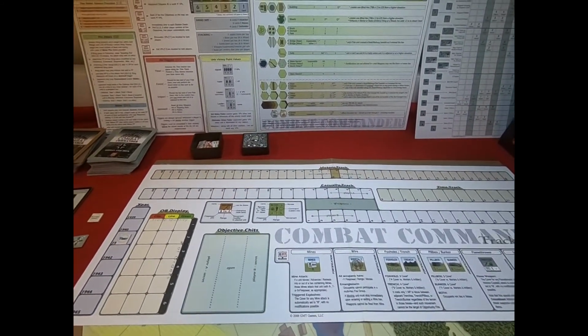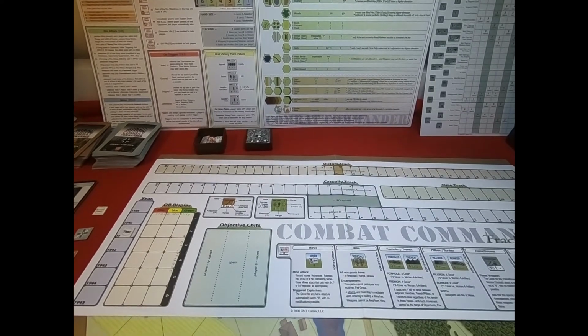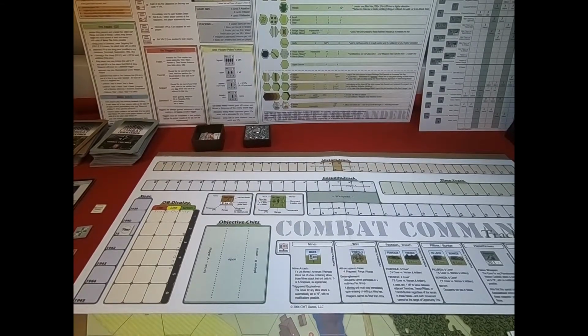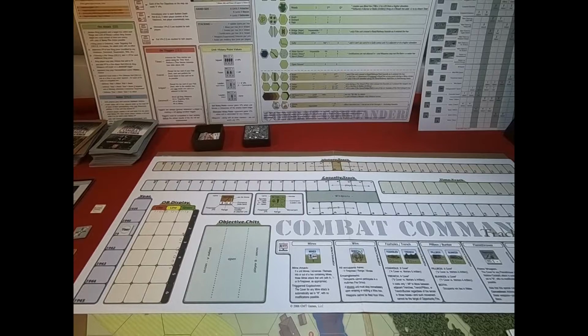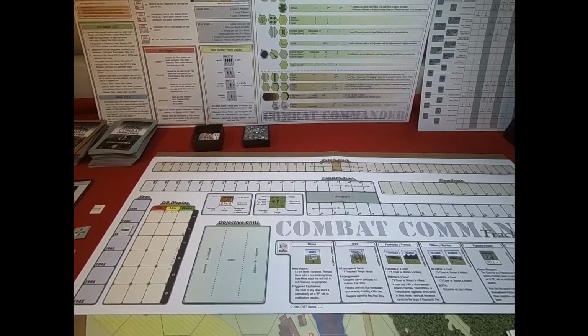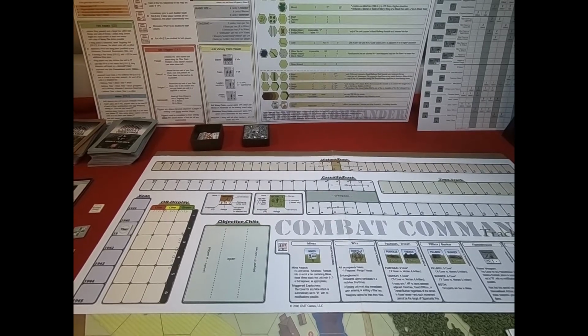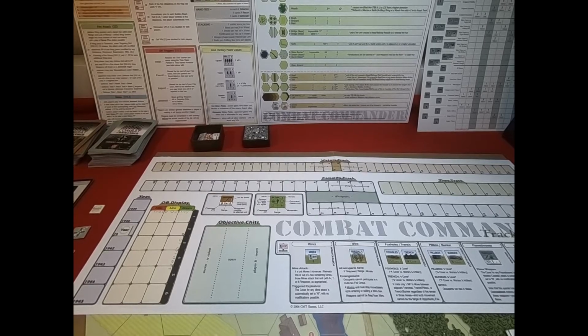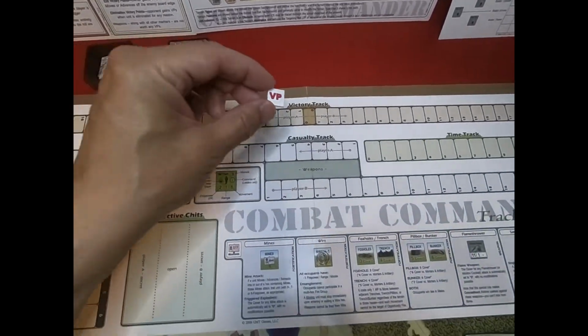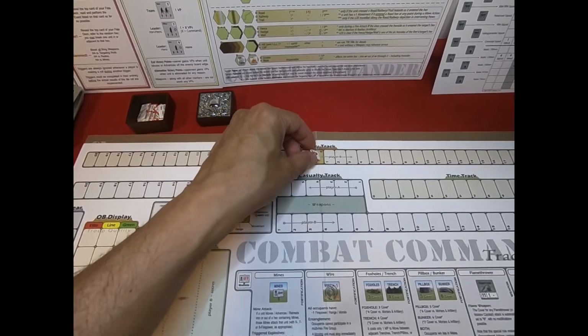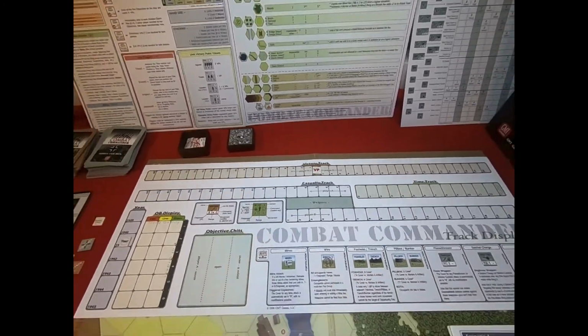Then the second information that the players have to consider is the victory point situation, and this scenario tells us that we have to place the VP marker on position 0 of our victory track.